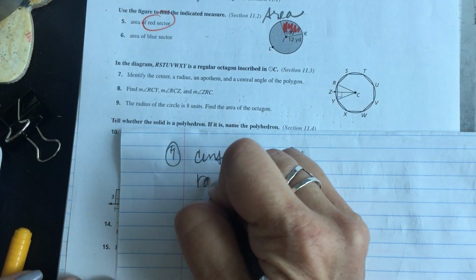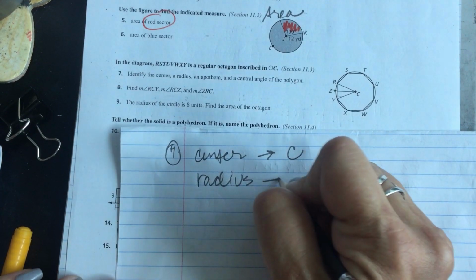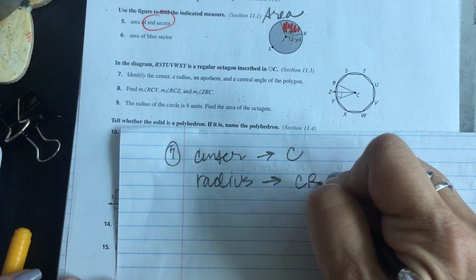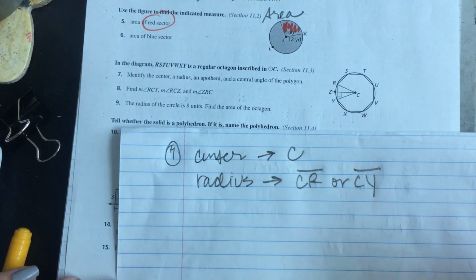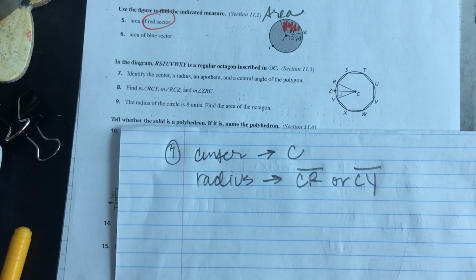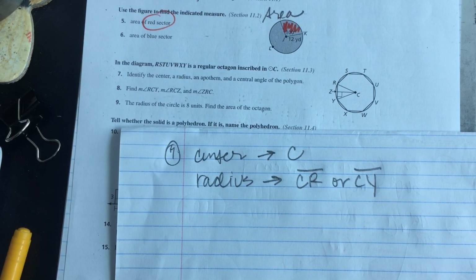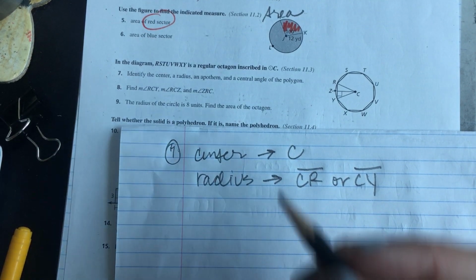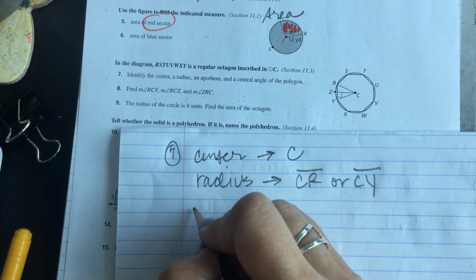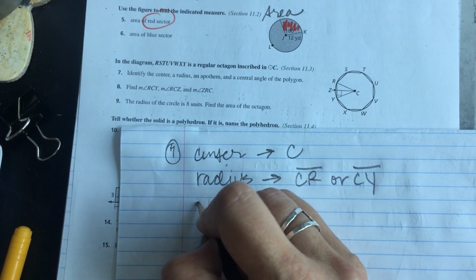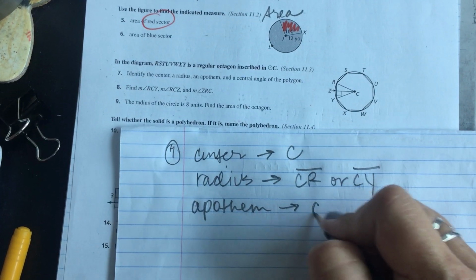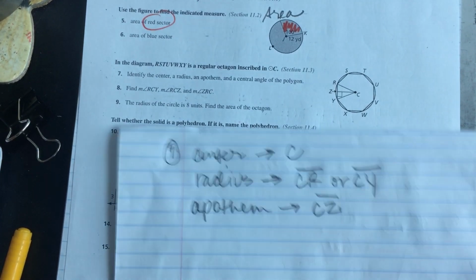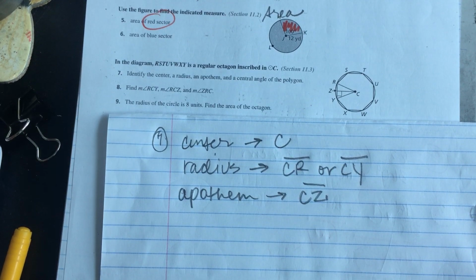Name a radius of the circle. I could give you CR or CY. Just name one that's actually drawn. You know, don't draw in a new one. I could draw in a bunch more radii, but I'm not going to. Name one that's actually drawn. An apothem. There's only one that's named, C to Z. And a central angle.